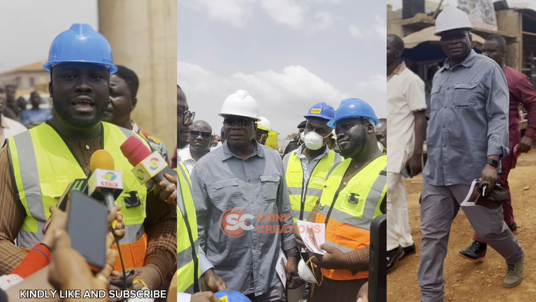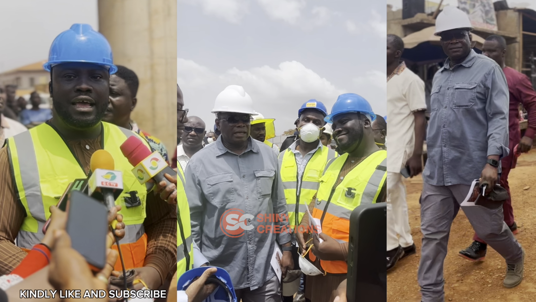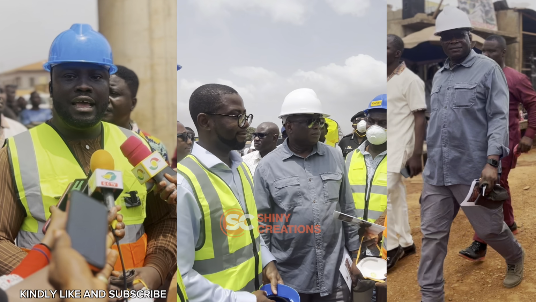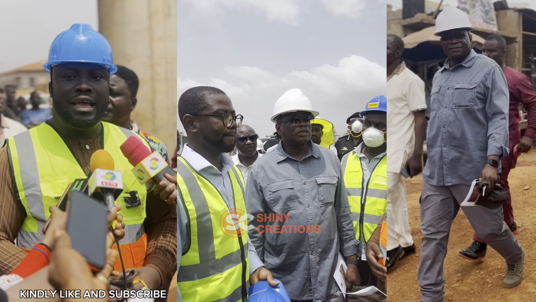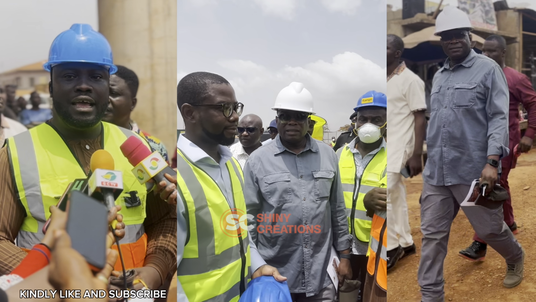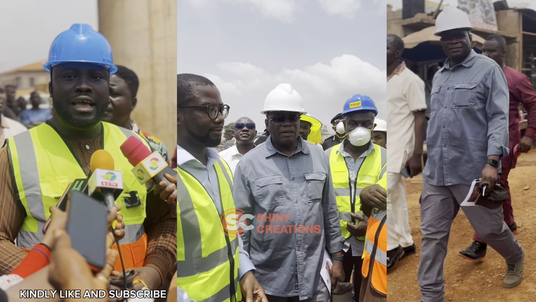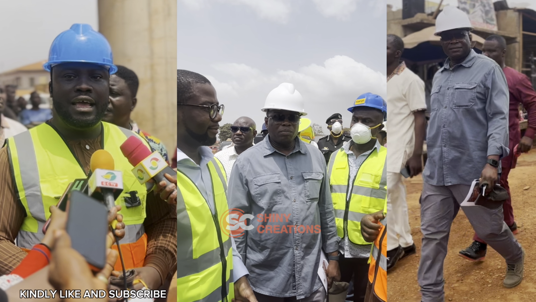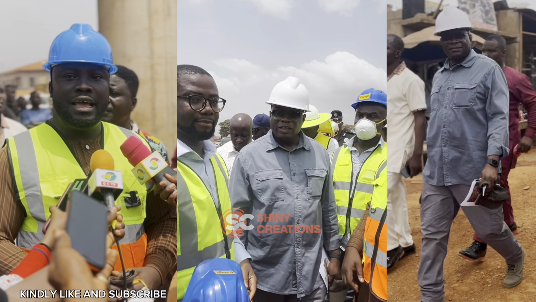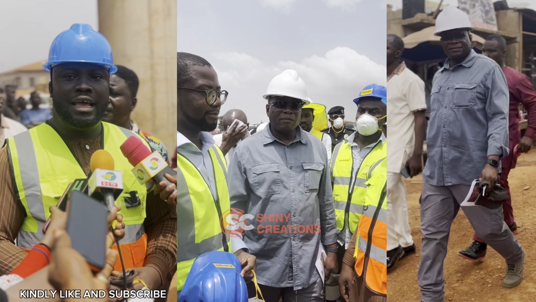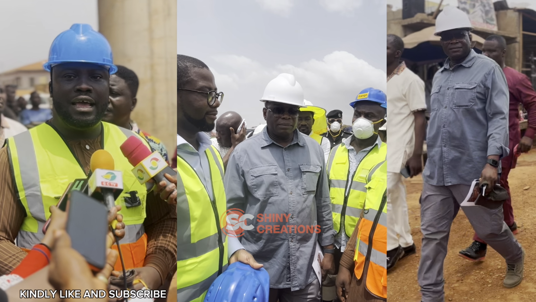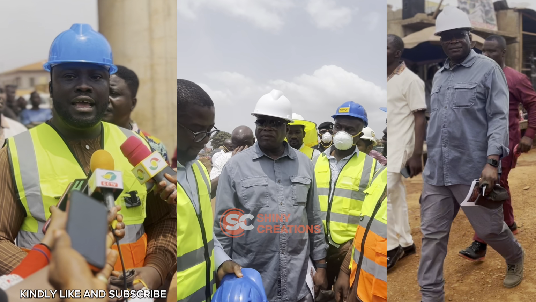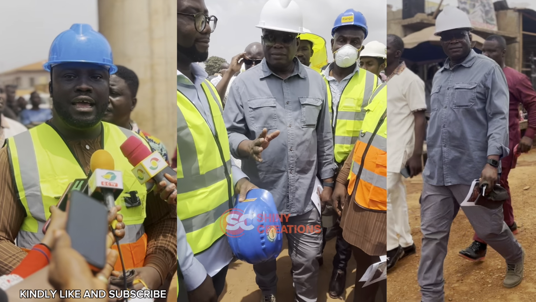Afreximbank money doesn't exist. That's exactly so. I think we need to be frank with our people. This project was supposed to be fully funded as approved in Parliament. Unfortunately, the debt situation has made it impossible for the financiers to honor their part. So many of them have pulled out. I think that is what led to the Afreximbank. Originally, the Afreximbank 750 was for something else.